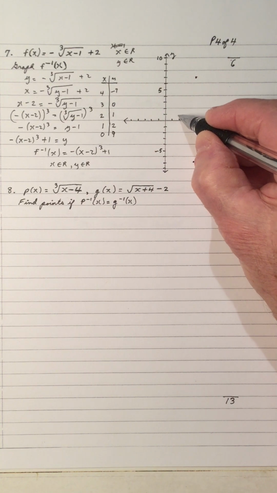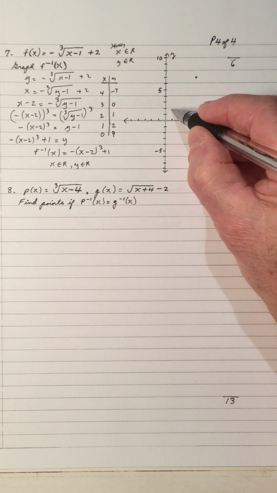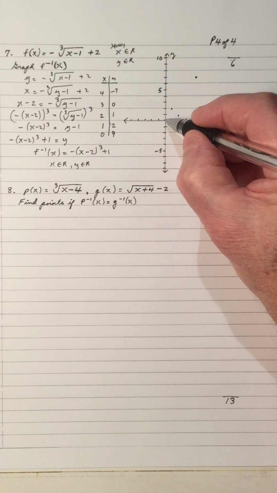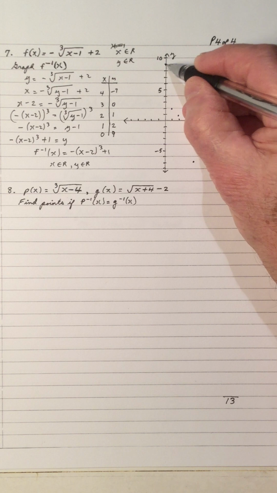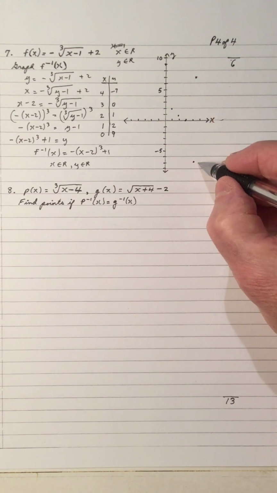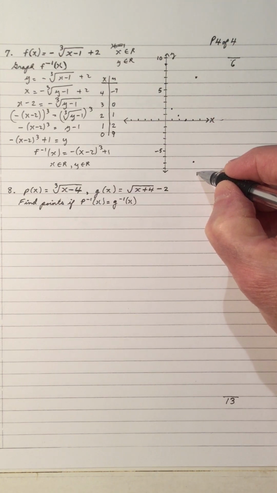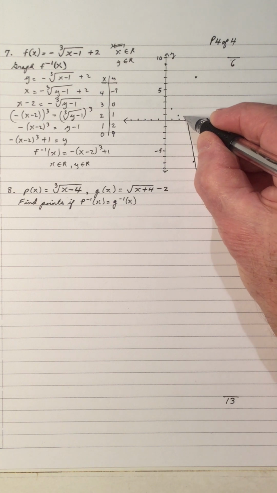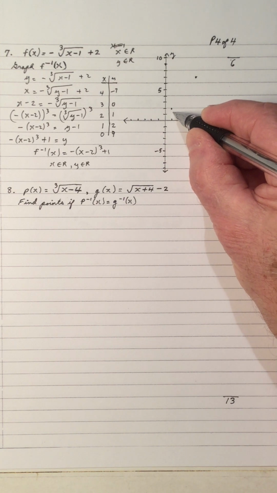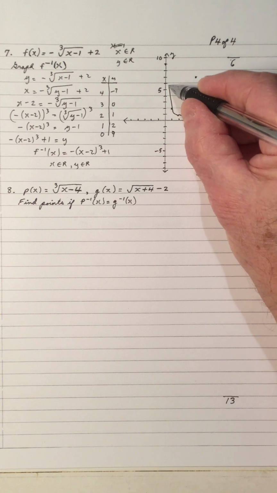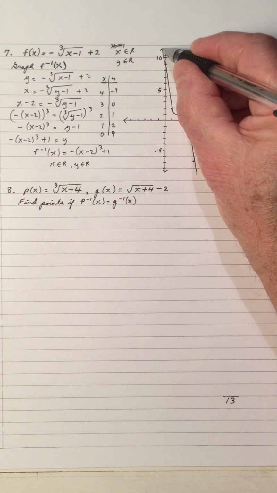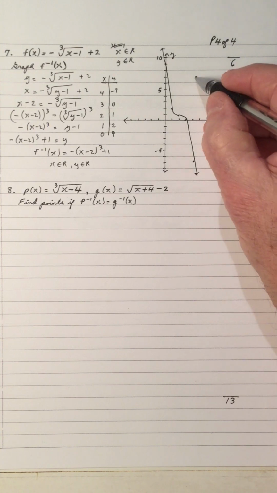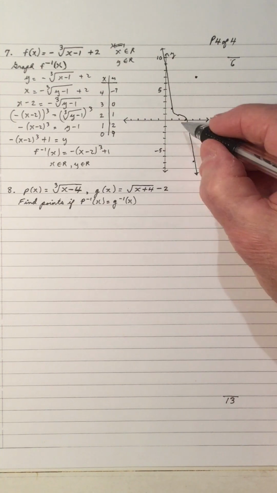When x is 2, y is 1. When x is 1, y is 2. When x is 0, y is 9. So this is a sideways S, but it's coming up from the bottom. So it comes up, it swings into here, it swings out. Sorry about that little error there.